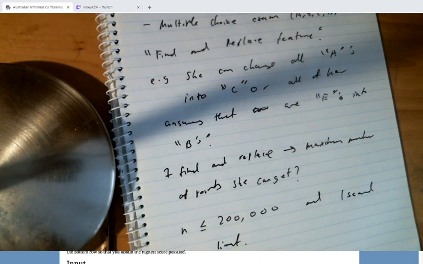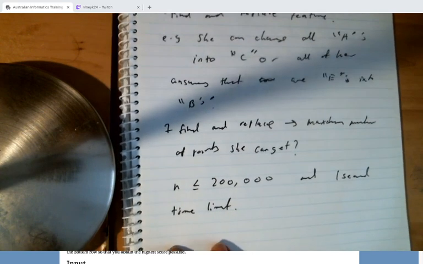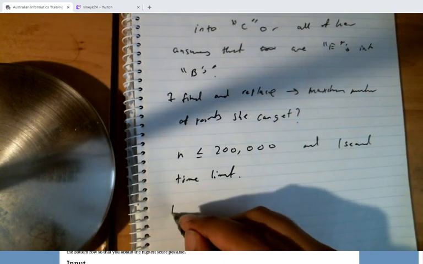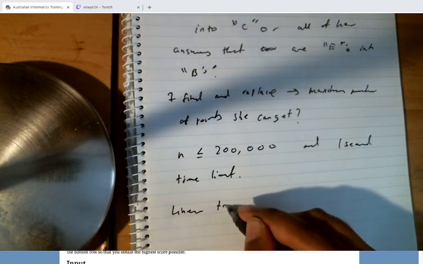First of all, since n is less than 200,000, we know that something is a little bit fishy here, right? It means that an algorithm that is even linear time should be okay. So we're looking for a linear time algorithm.